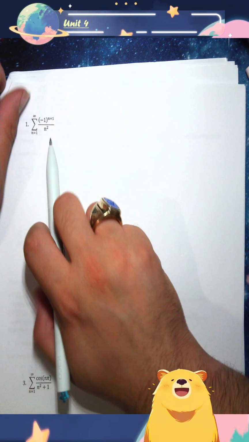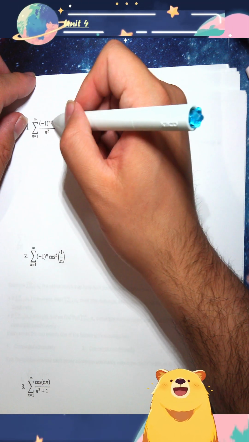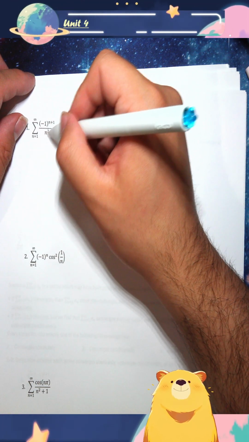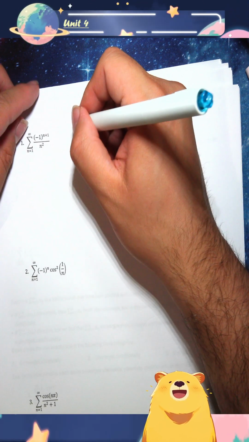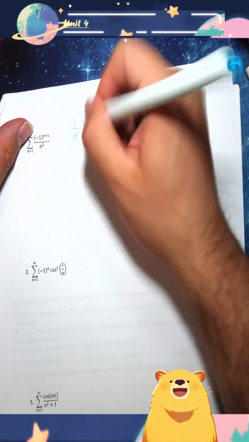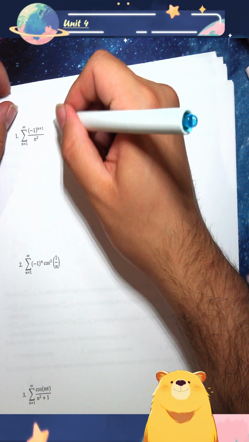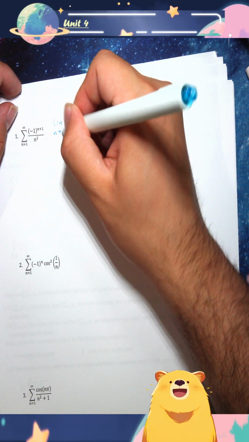Okay, so here we have the sum of (-1) to the power of n plus 1 over n squared. So that tells me that the non-alternating part is 1 over n squared. This is the part that we're paying attention to, and we want to know the limit of this as n goes towards infinity.